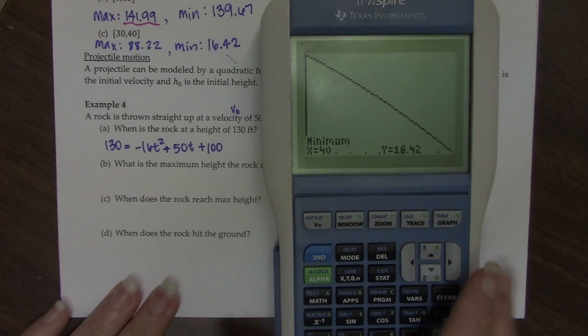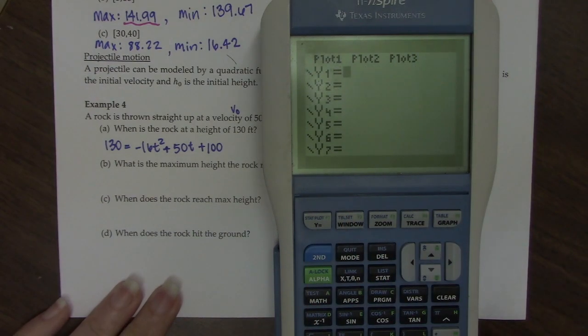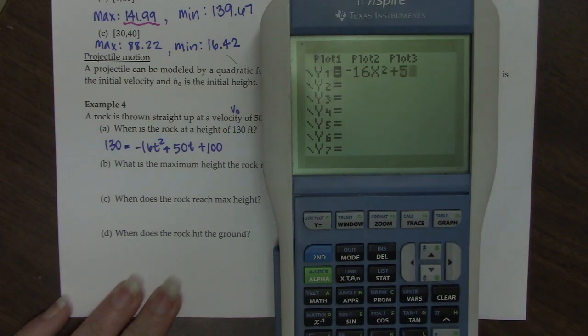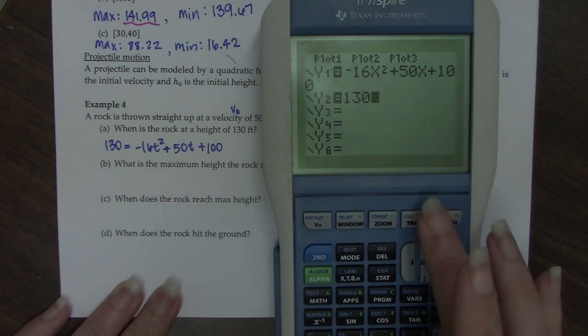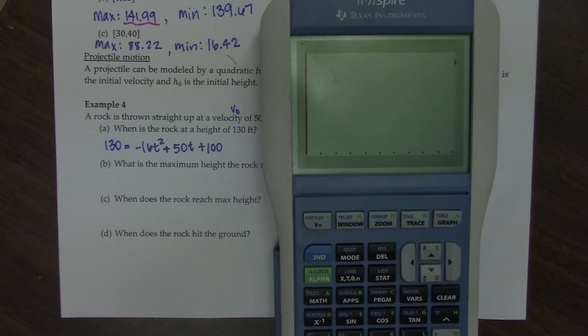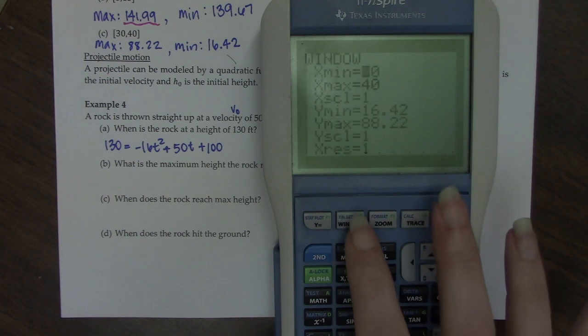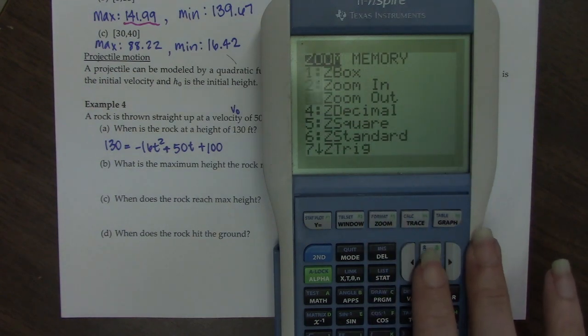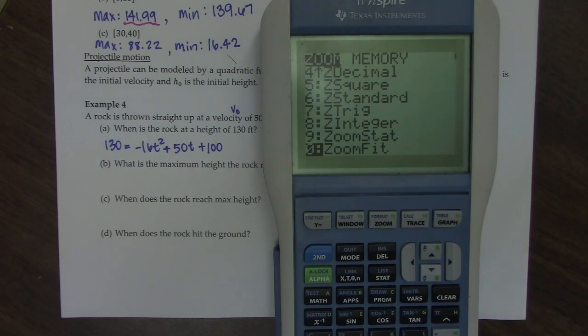We can do that by finding the intersection of these two graphs. So in my calculator, I'm going to go to y equals and clear. I'm going to enter my parabola, negative 16t squared plus 50t plus 100, and then I'm going to graph the function 130. I'm going to go to my window when it's done. Let's look at this from negative 10 to 10, and we're going to zoom fit as well.